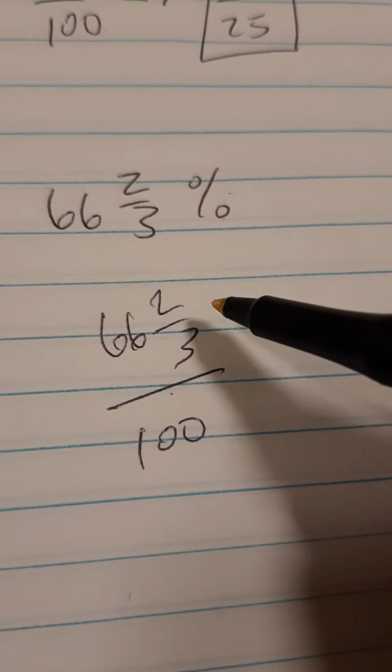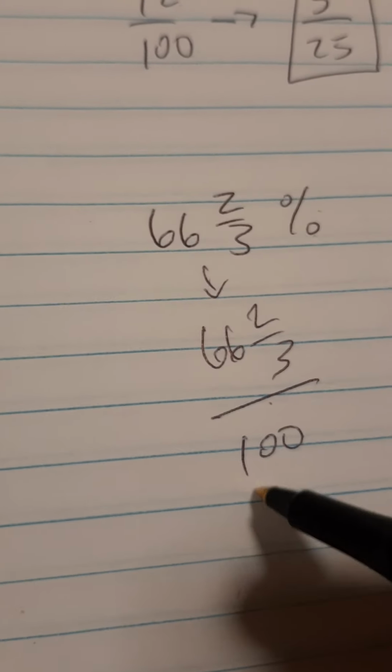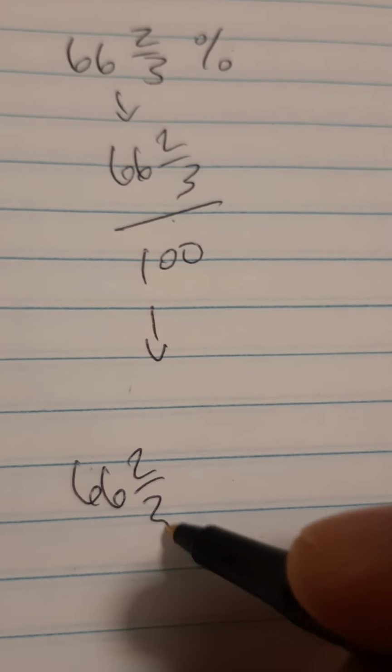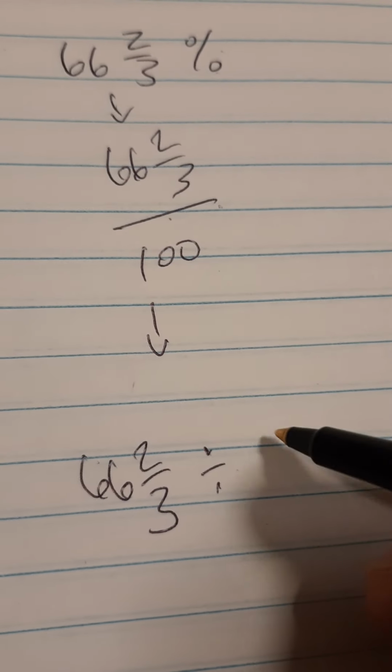That's step 1. Okay. Step 2 is to rewrite this so we can work through it, right? 66 2/3 divided by 100.